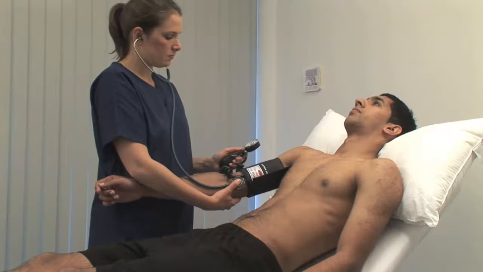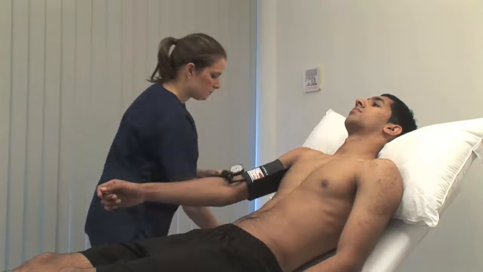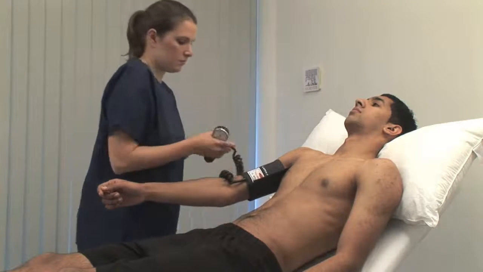Continue to deflate the cuff slowly. The point at which sounds are no longer heard is the diastolic pressure. More subtle features of the Korotkov sounds are described in the book.